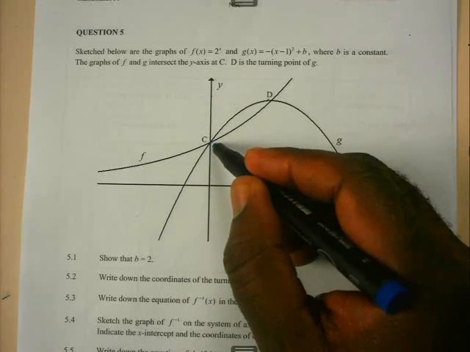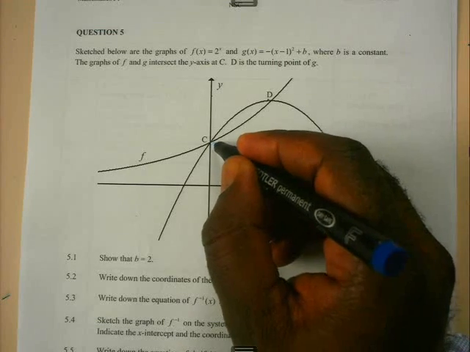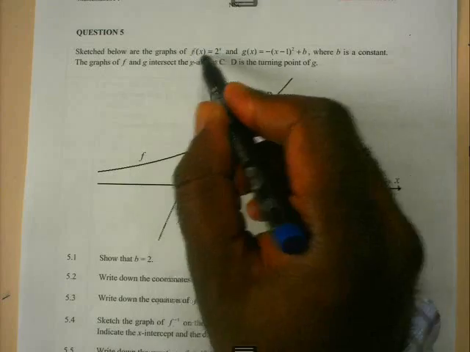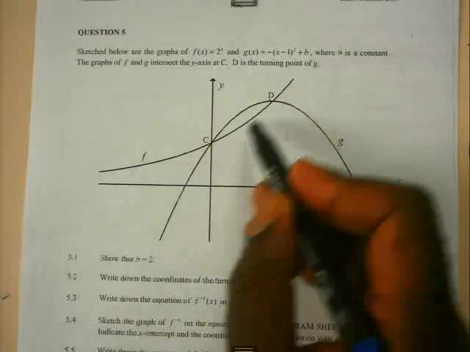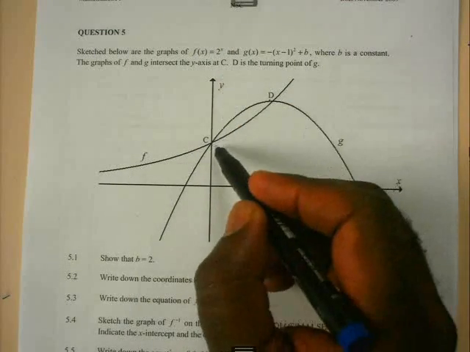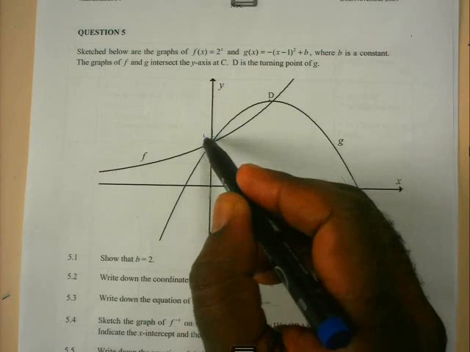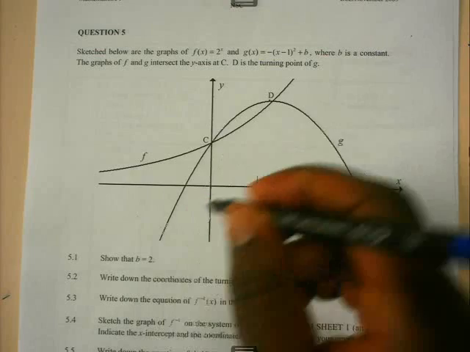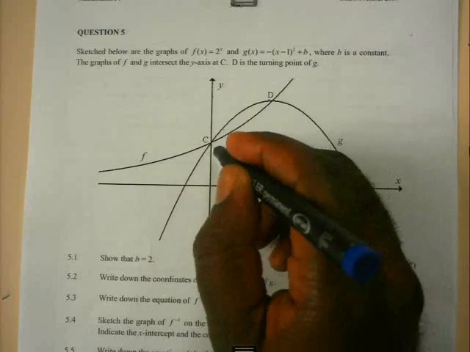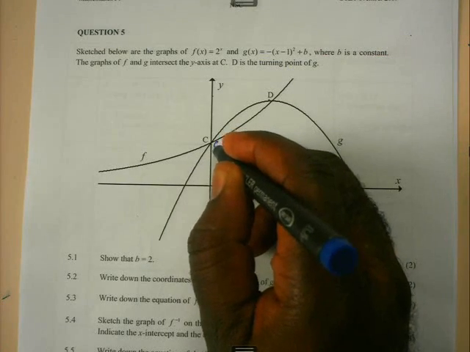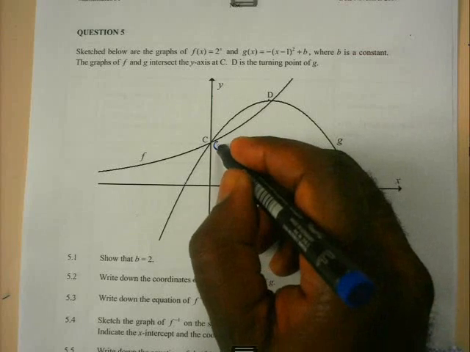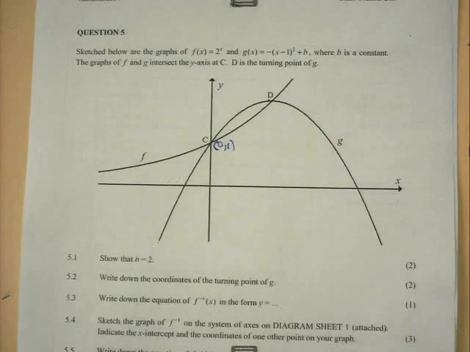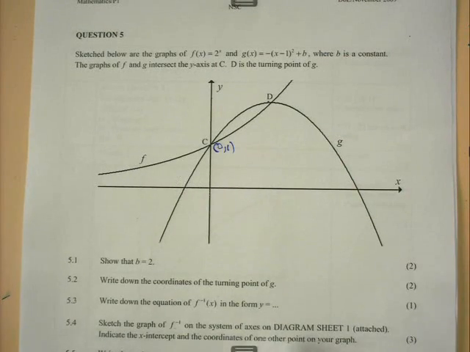However, it is easy for us to determine this, because if we check on this exponential graph, the exponential graph must always cut the y-axis at a point where the coordinates are 0 and 1.